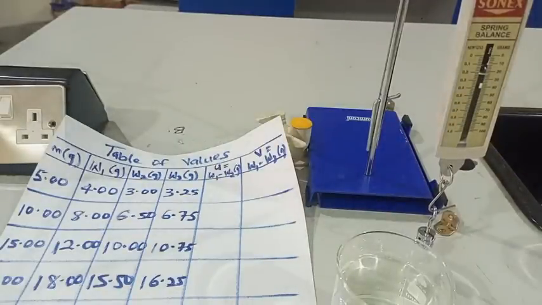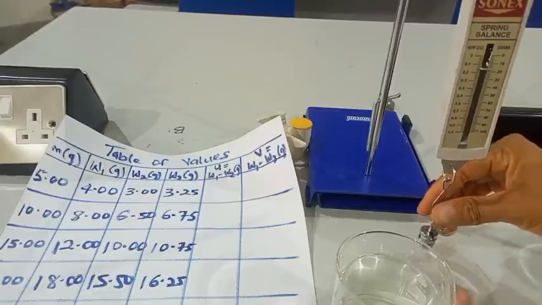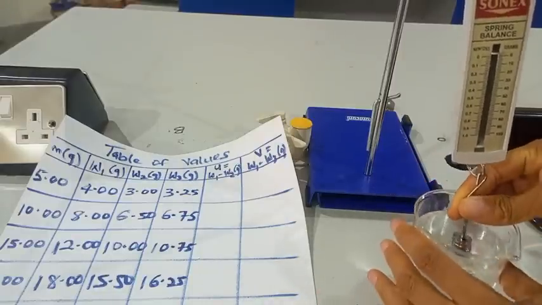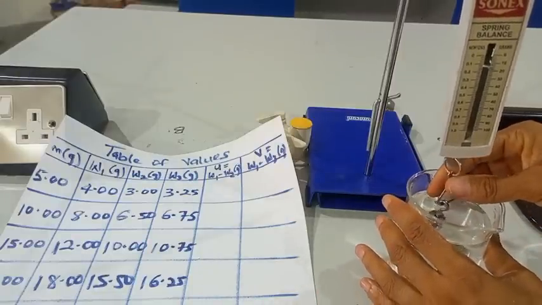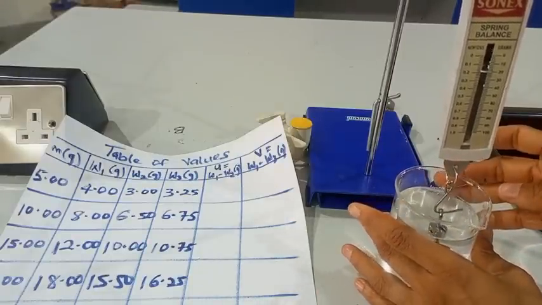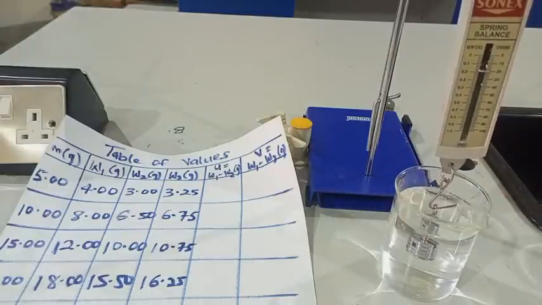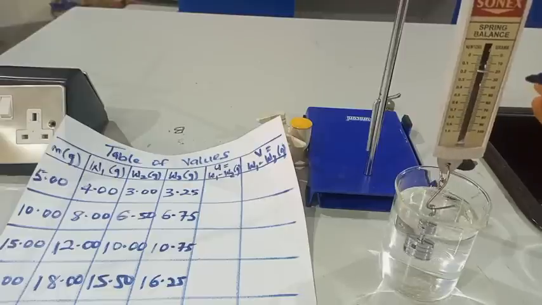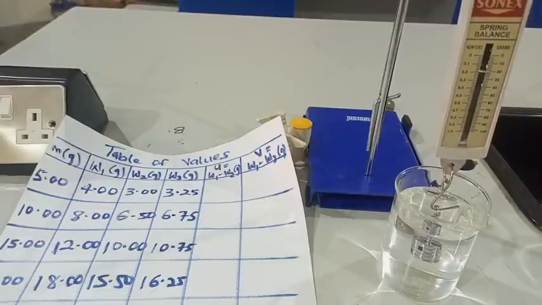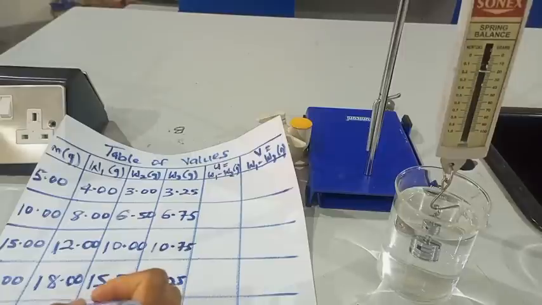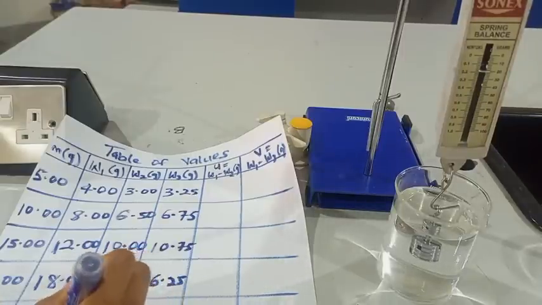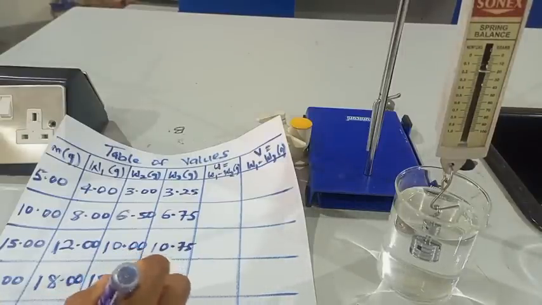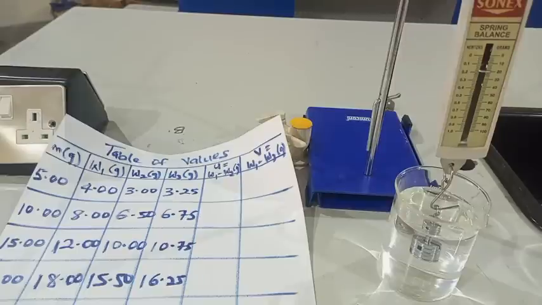Now let's quickly put it into water first. Make sure it's completely immersed. It has gone up, you see, exactly at 20. Oh, this is my spring balance. Wow. So we'll take our readings: 20.00. This spring balance of mine makes my reading very easy.